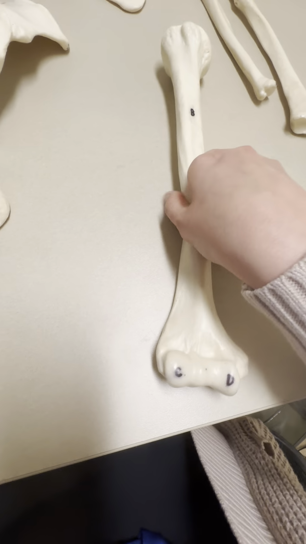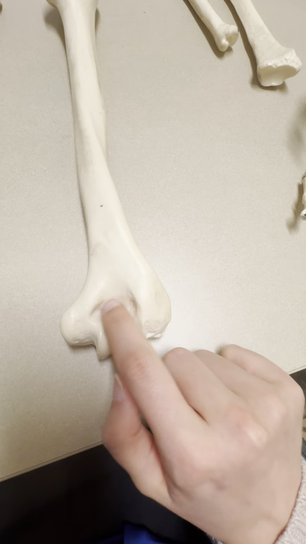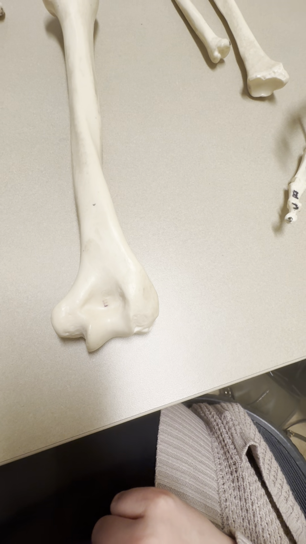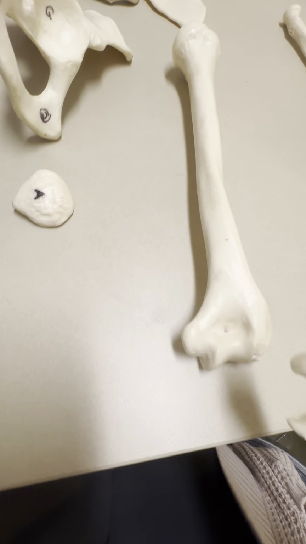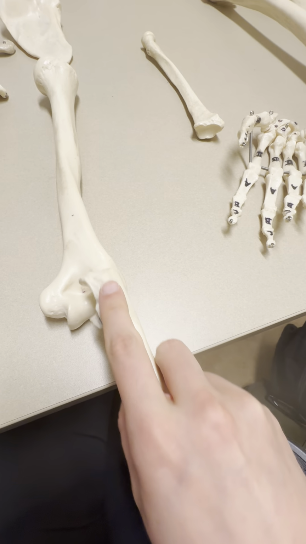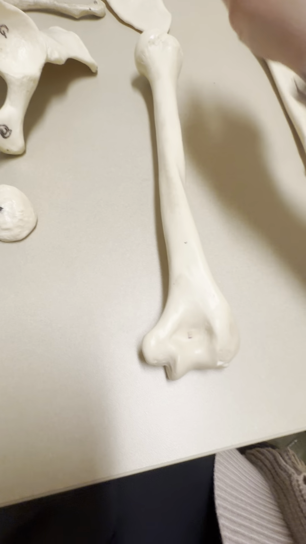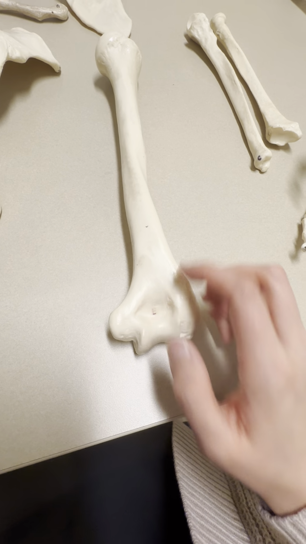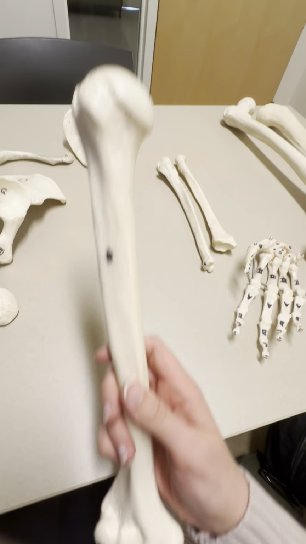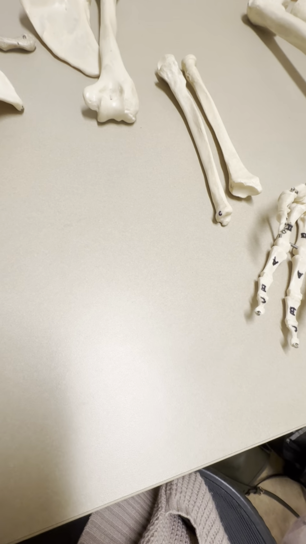Okay, and then the olecranon fossa. It's a little faded, but it's this indentation here labeled E. And that is where the olecranon of the ulna bone fits into. Okay, so it fits in like this. So olecranon fossa. Those are all the parts of the humerus that you need to know, the bone in the upper arm.